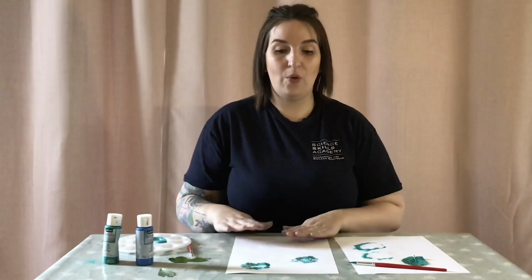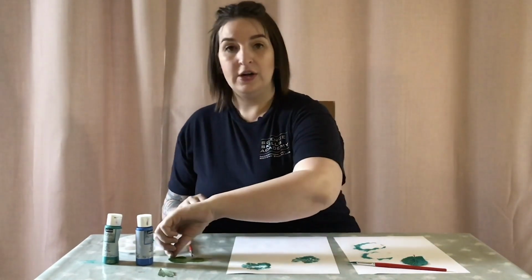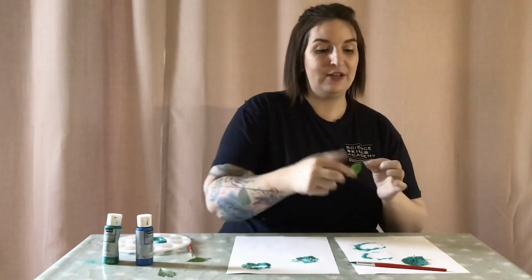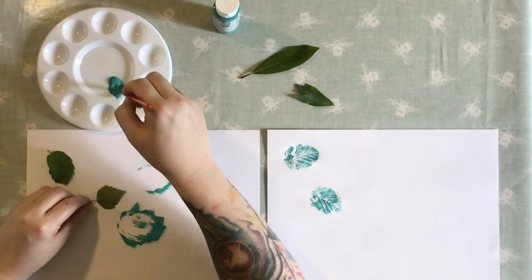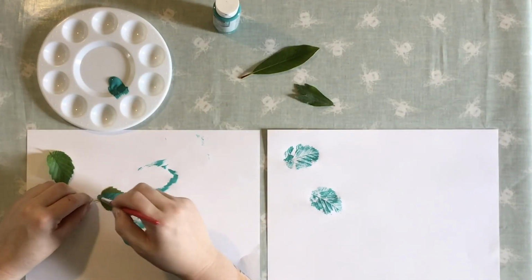You can continue doing this with the same leaf and fill the whole piece of paper so you have a lovely leaf print poster, or you can try different shapes of leaves that you might find in the garden and see if you notice any difference in the structure.